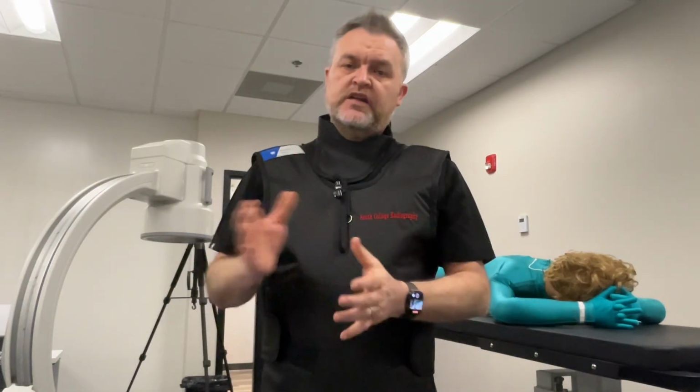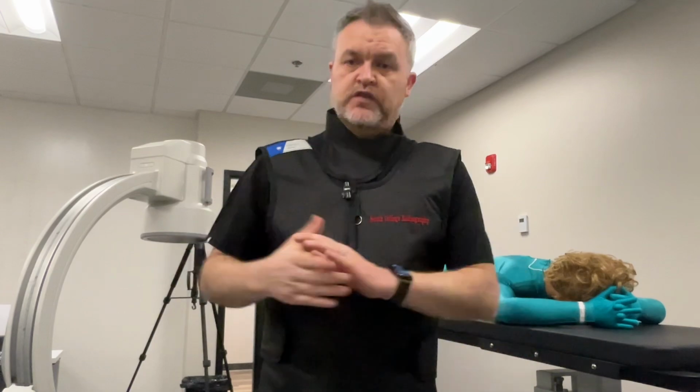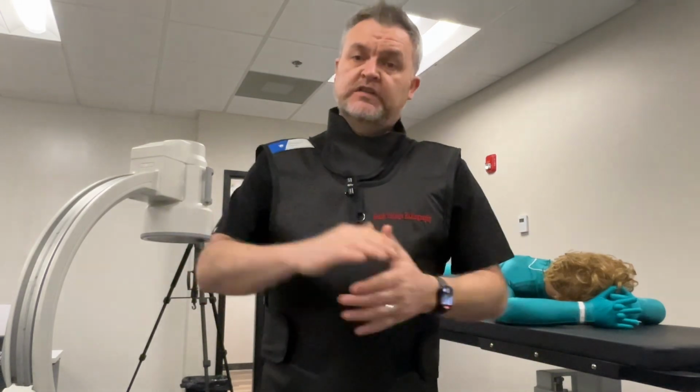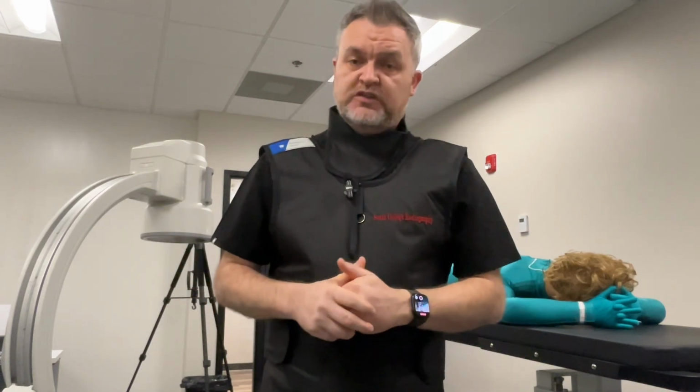Obviously, let's talk about the lumbar spine. Surgeon says come on in for an AP. So let's walk through the entire process from approach to getting that perfectly displayed image on the screen.